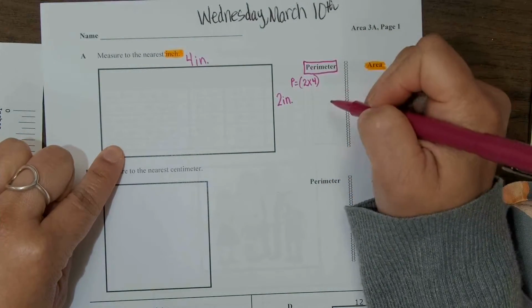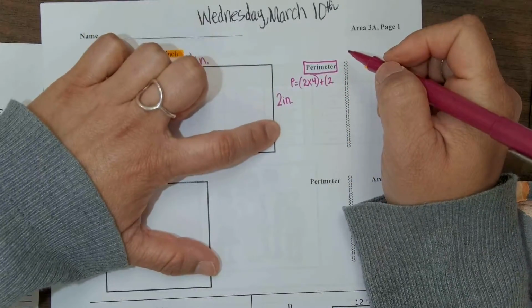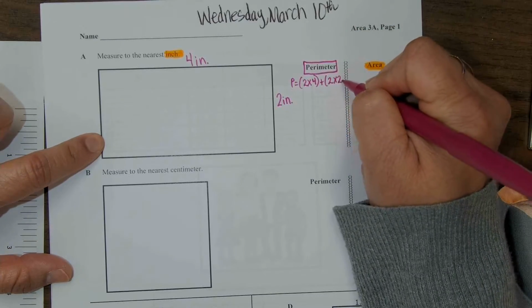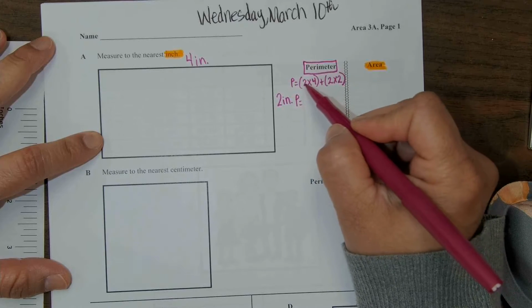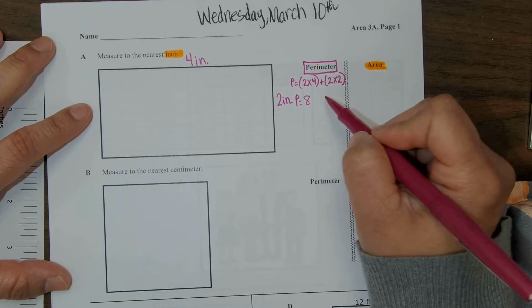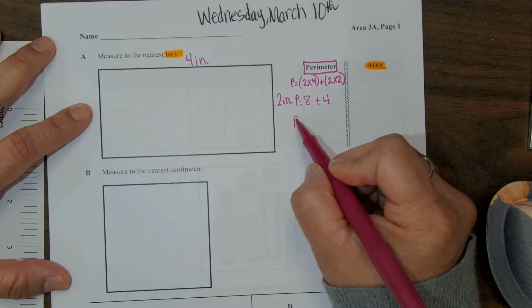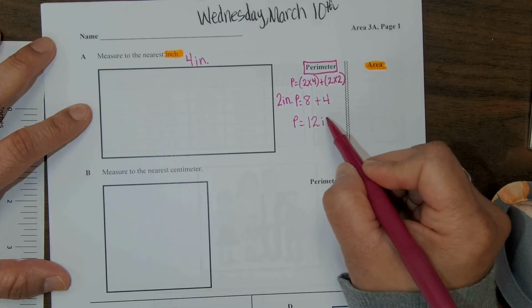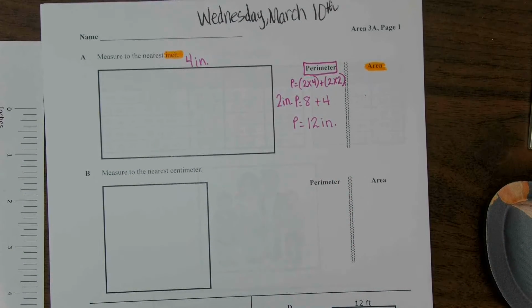So 2 times 4 plus 2 times 2. This is 2, this is 2. So 2 times 2. Then we're going to solve. Perimeter equals 2 times 4 is 8, plus 2 times 2 is 4. So perimeter equals 8 plus 4 is 12. 12 what? 12 inches.